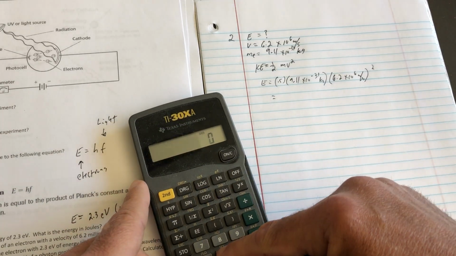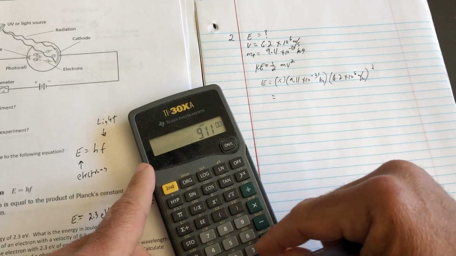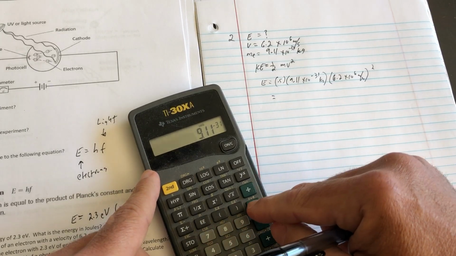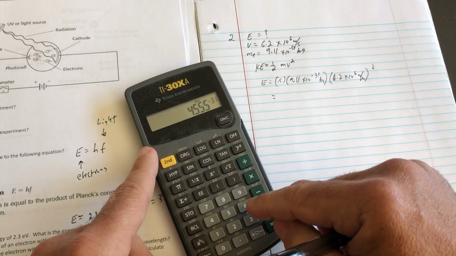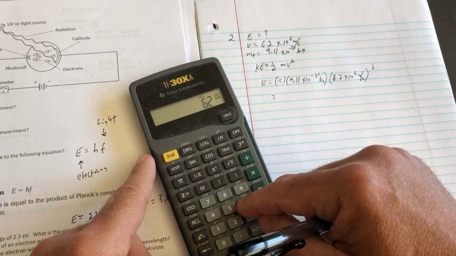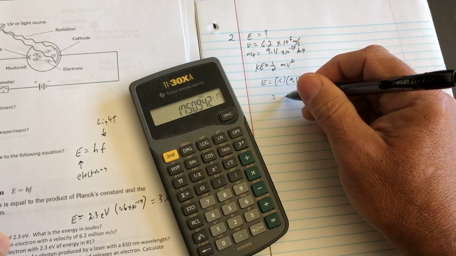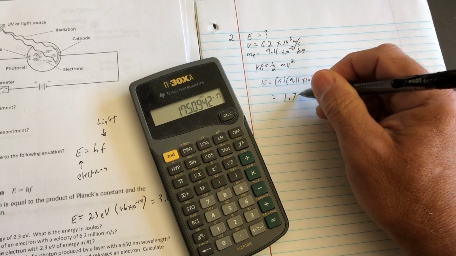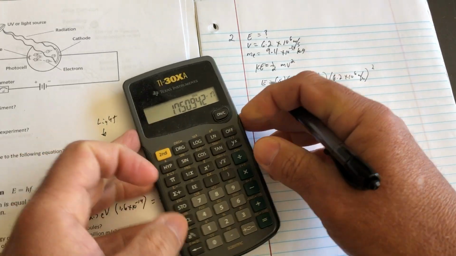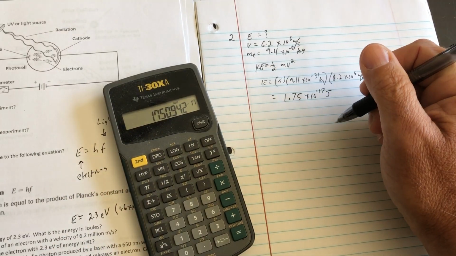So 0.5 times 9.11 times 10 to the negative 31 times 6.2 times 10 to the 6th squared equals, so I get 1.75 times 10 to the negative 17th joules.